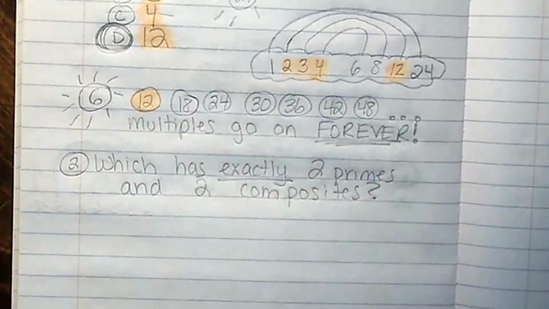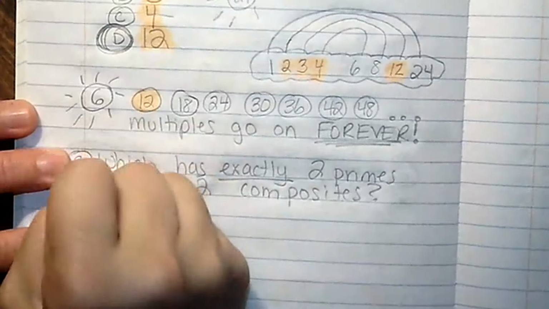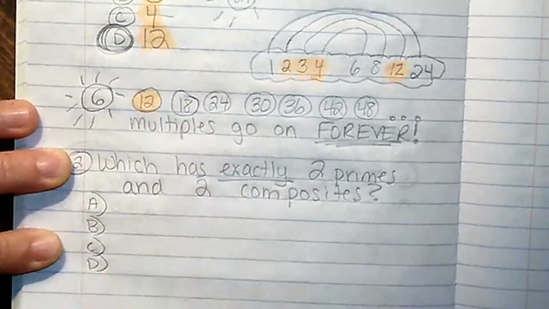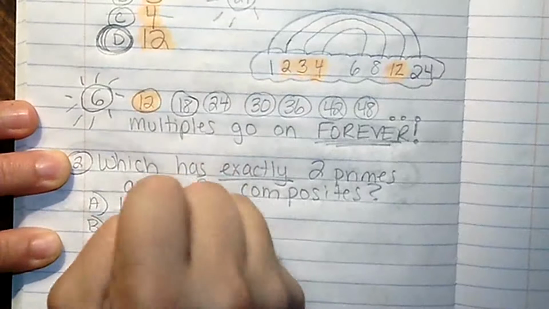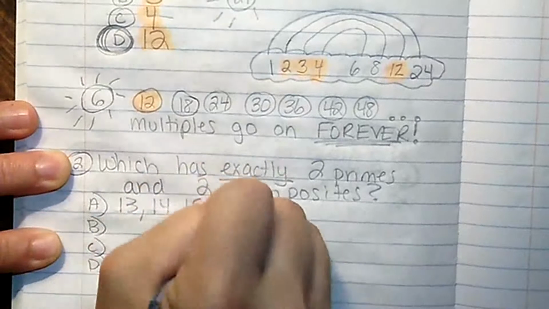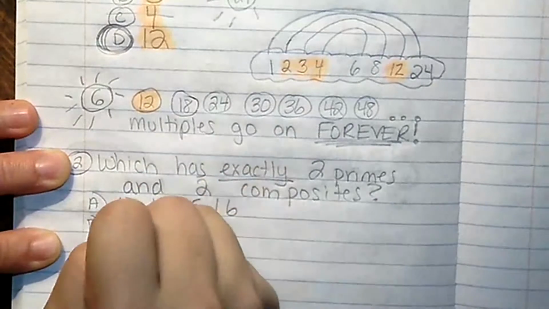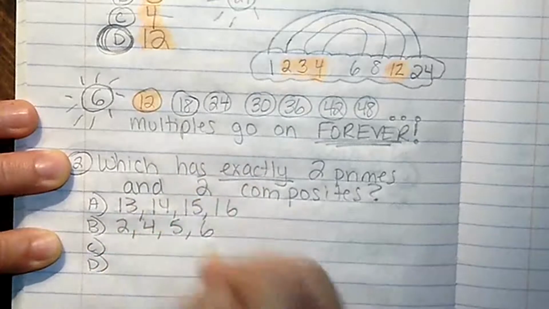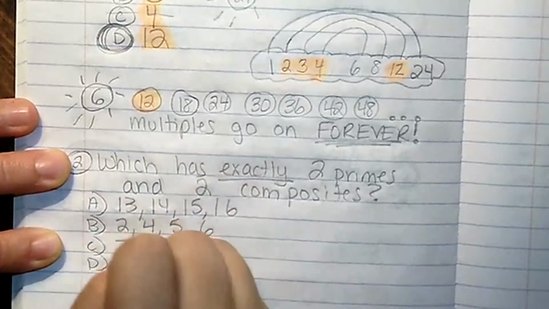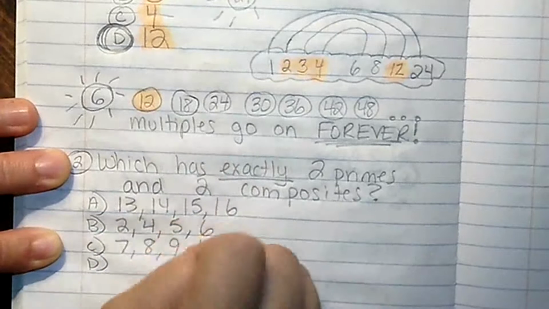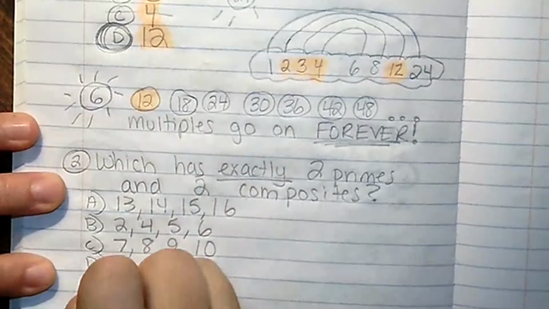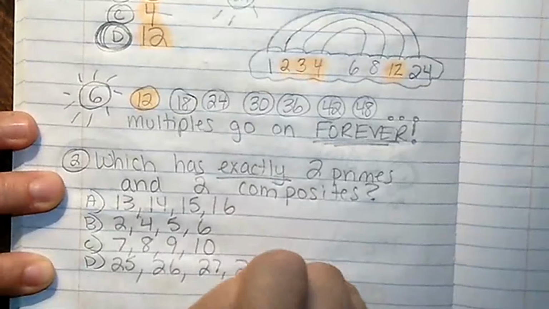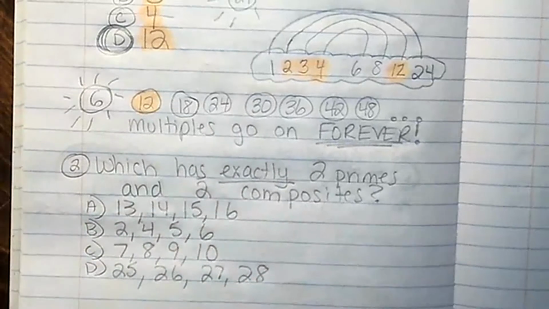I have a series of numbers. We have A, B, C, and D again. I have 13, 14, 15, 16. I have 2, 4, 5, and 6. I have 7, 8, 9, and 10. And I have 25, 26, 27, 28. Take a second and write those down in your notebook.